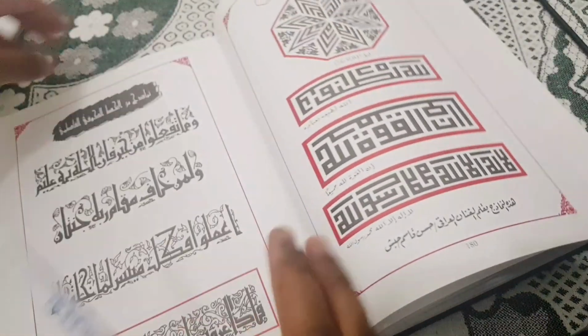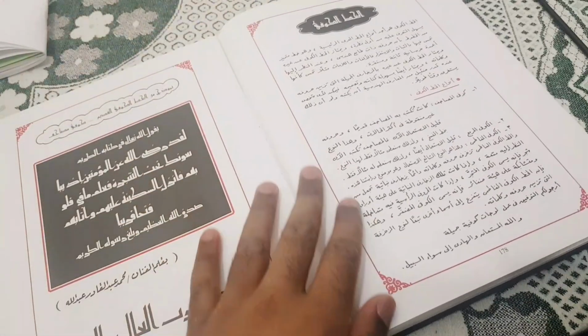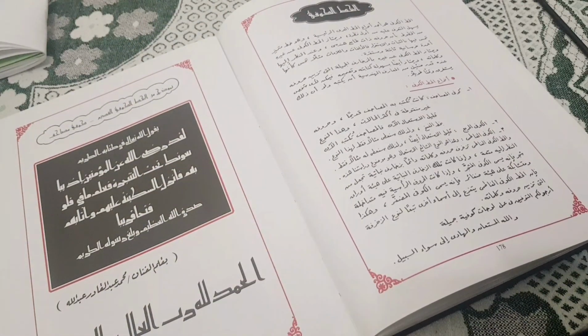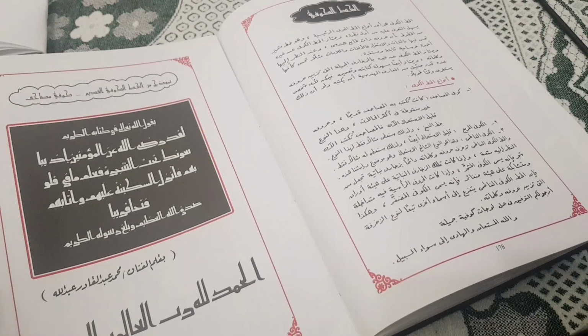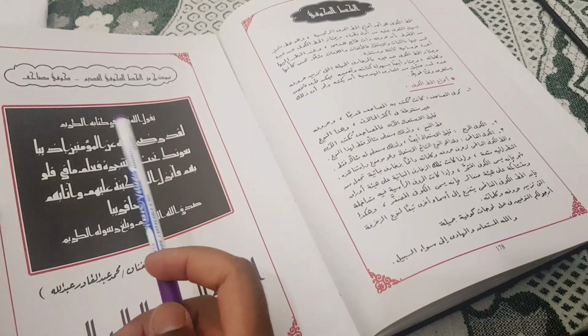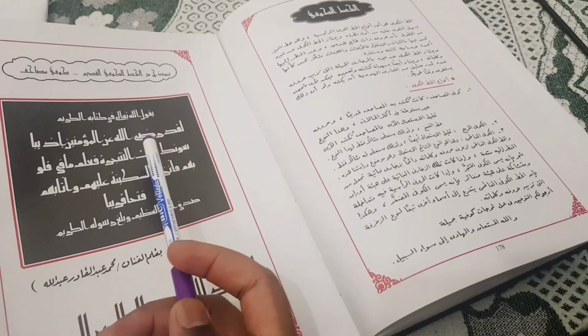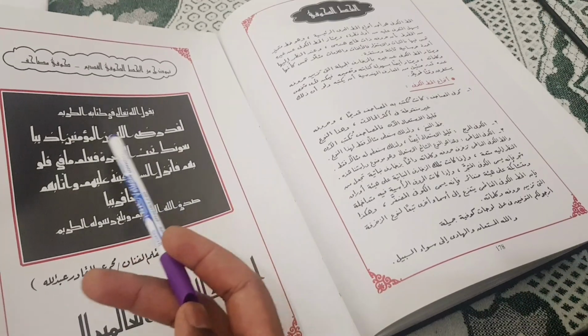Okay, the final one. Trying to flick through to get to the final one is khat al-Kufi. Khat al-Kufi is one of the first calligraphy styles that were ever established, and this is how the Quran used to be written initially, like this. This is how it used to be written.